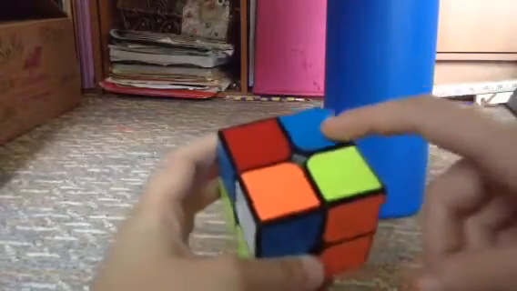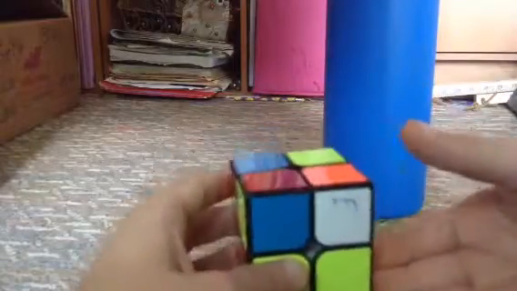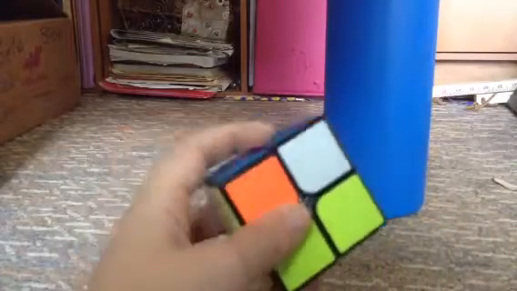Now I'm going to show you another case. You can have this one, where you have this one starting up here, and then you have one right here that's facing you, and then one right here that's facing to the right, and then this one that's facing away. So if you have this case, you're going to do R prime, U prime, R, U prime, R prime, U2, R. And that solves the top side.